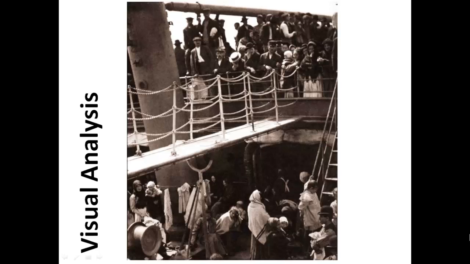While on the lower decks it was more crammed. People did their own washing. You can see washing hanging at the bottom left. It was more a sense of sort of migrant people of a lower income.